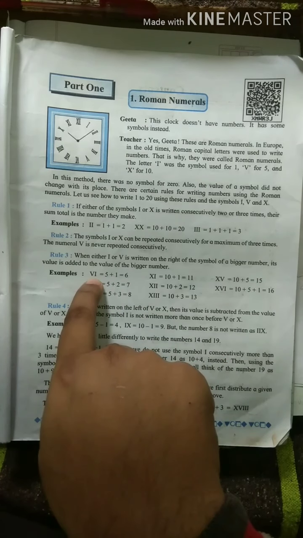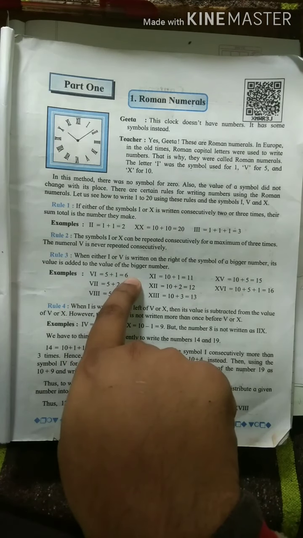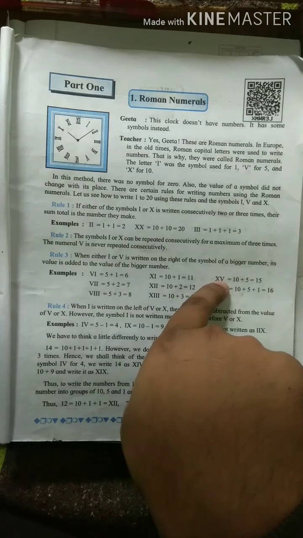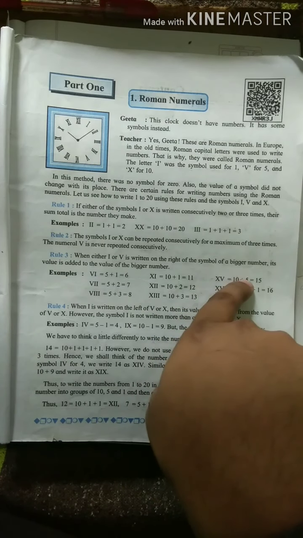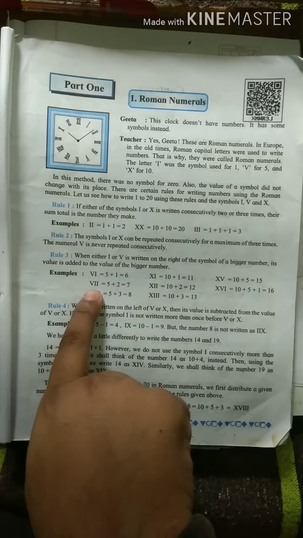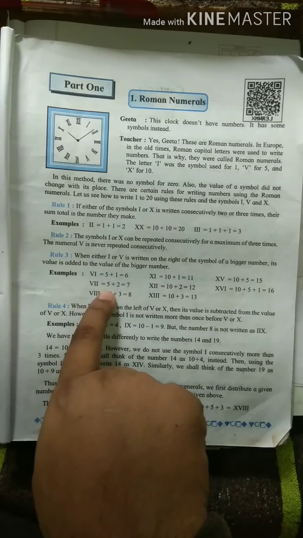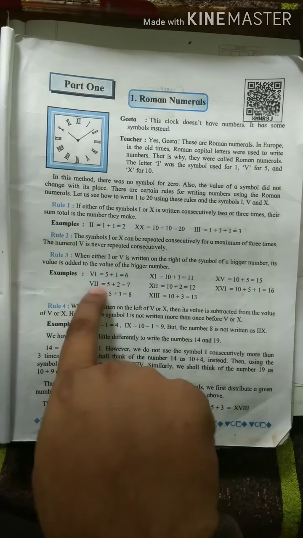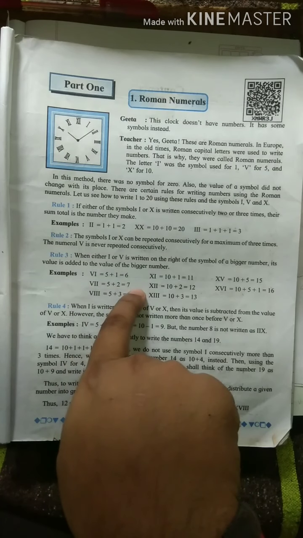So VI represents number 6. In the same manner, XI will represent 11 while XV will represent 10 plus 5, equal to 15. Similarly, V double I, that means 5 plus 2, 7. So VII represents 7.